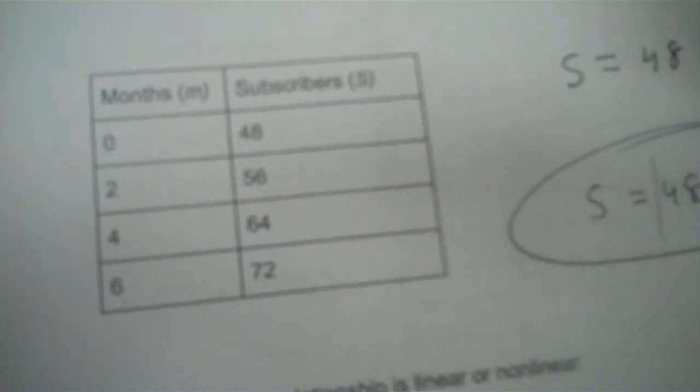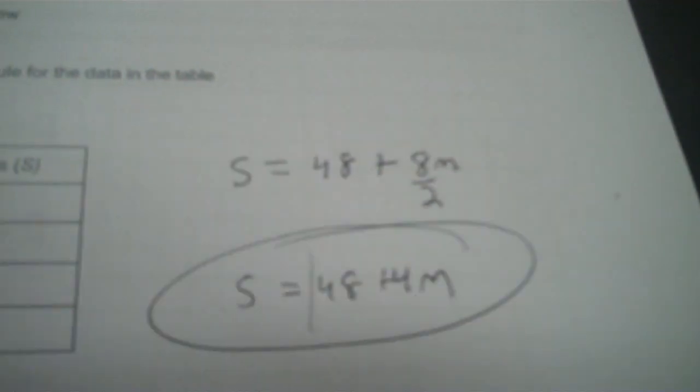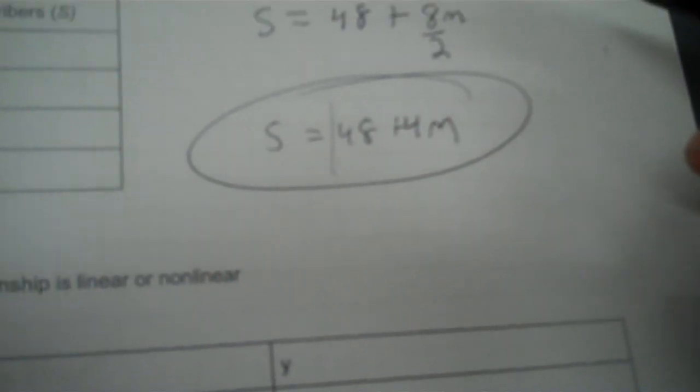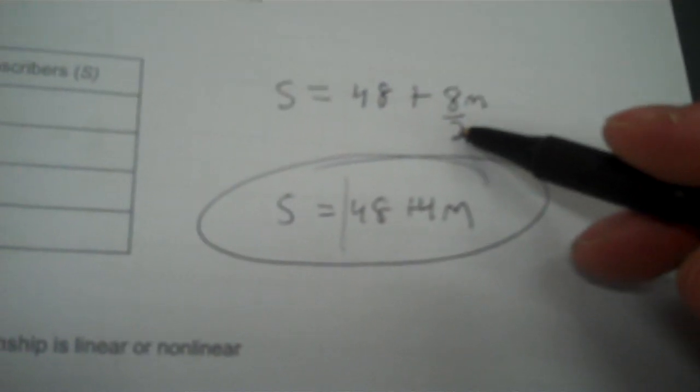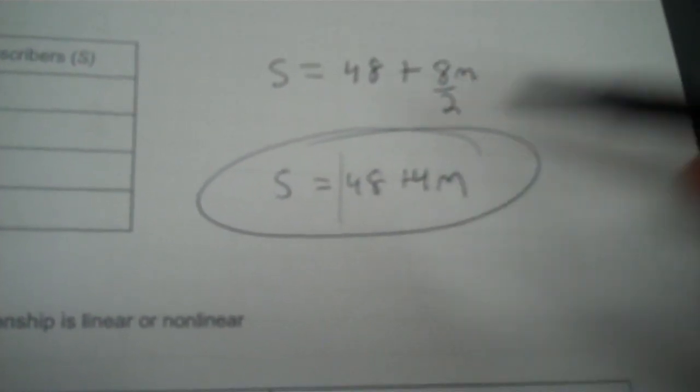Okay, that's how to write a rule. S starts at 48. You're adding every time. To find what you're adding, you just minus through. That's 8. Put the variable m. I need to see that variable, but this is going by 2, so the 8 has to be divided by 2. Now, if it's a decimal, just leave it as a fraction. But 8 divided by 2 is not a decimal. It's an integer, so I put 4 out.